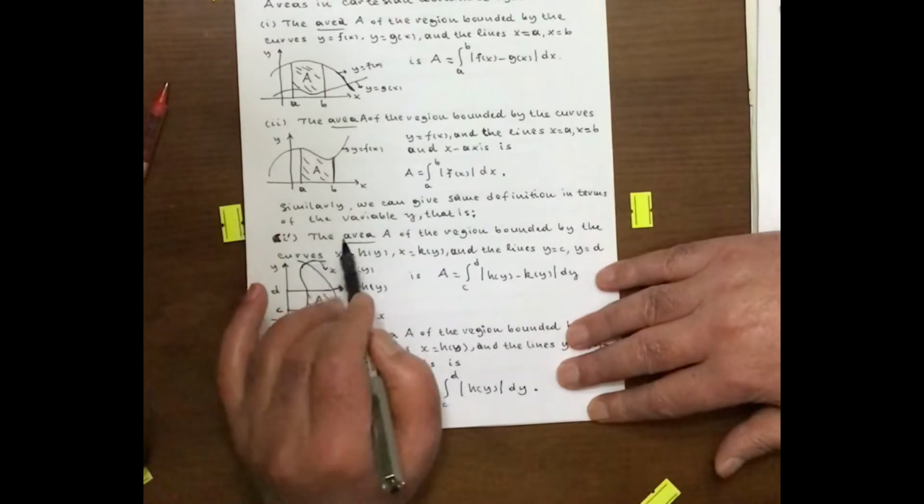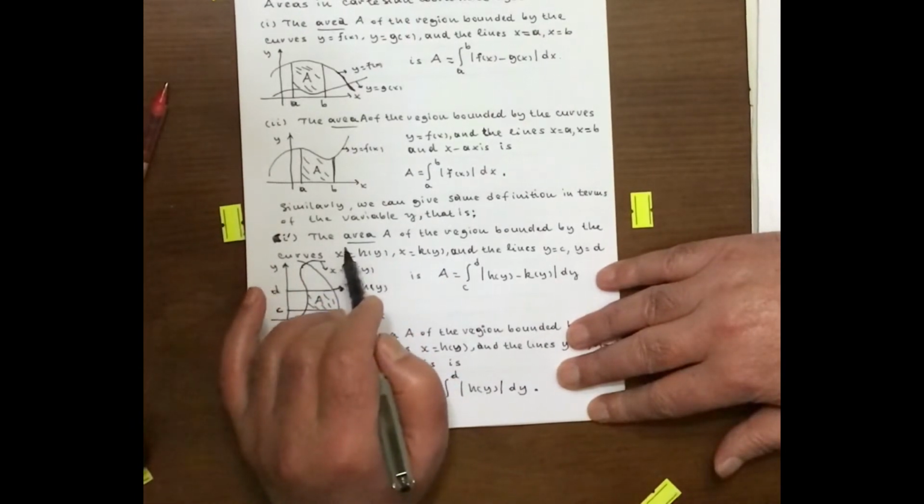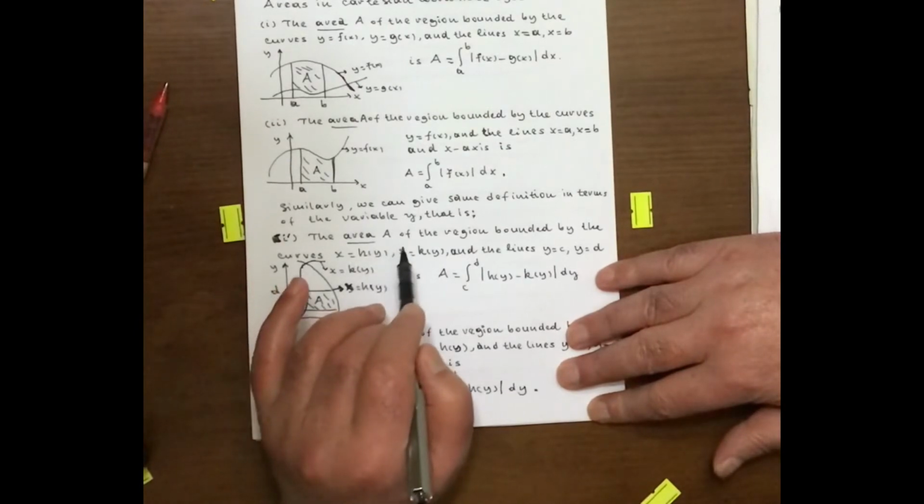Similarly, we can give the same definition in terms of the variable y.